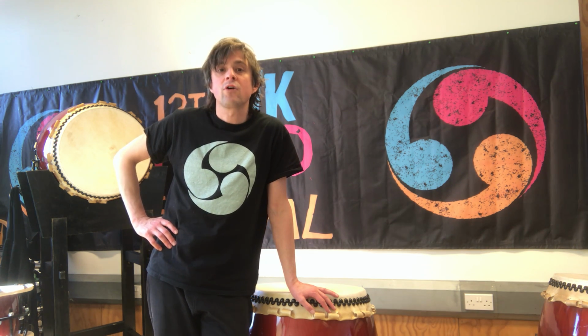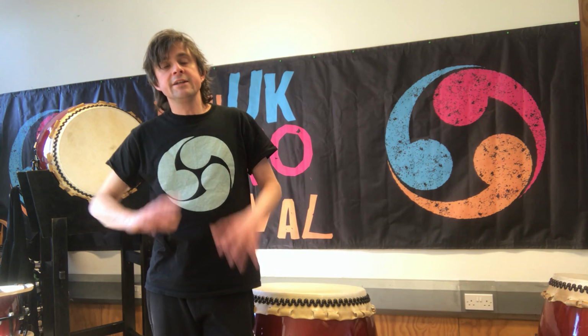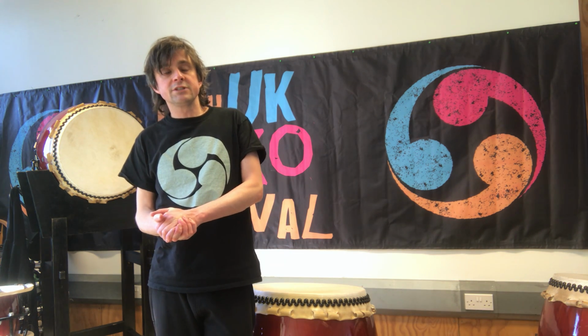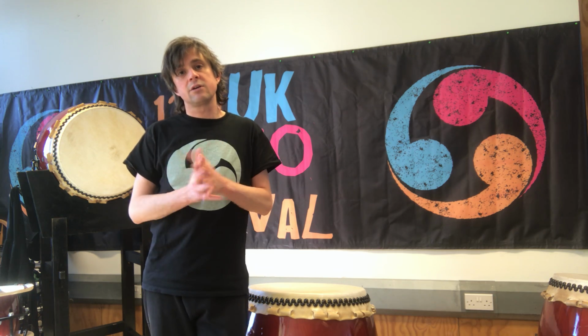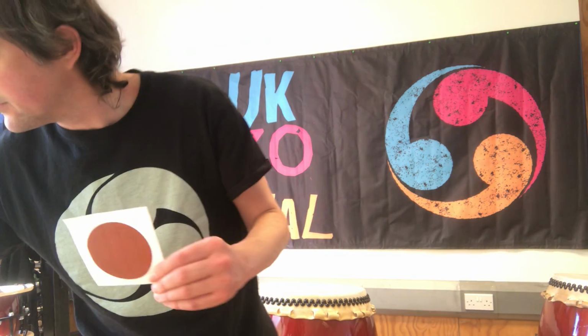Today we're talking about composition. And in this video we're going to talk about composition using some basic taiko notation. So, I'm going to introduce three symbols. Symbol number one, a filled in circle. This represents a don, in other words, a strike of the bachi on the centre of the drum. Sounds like this.